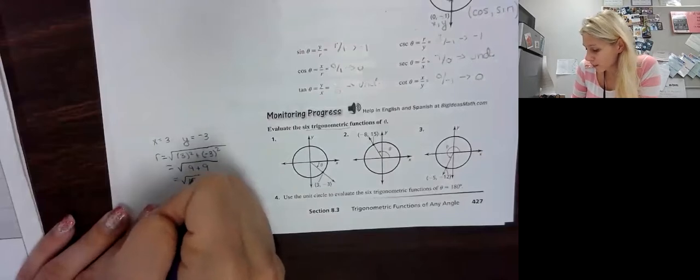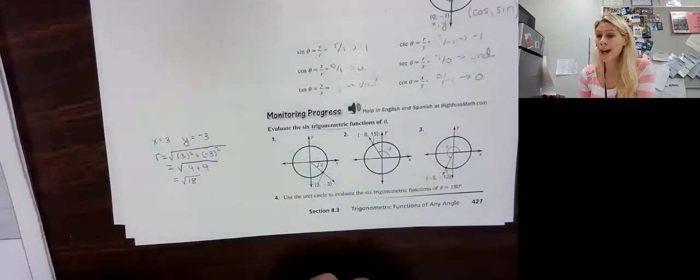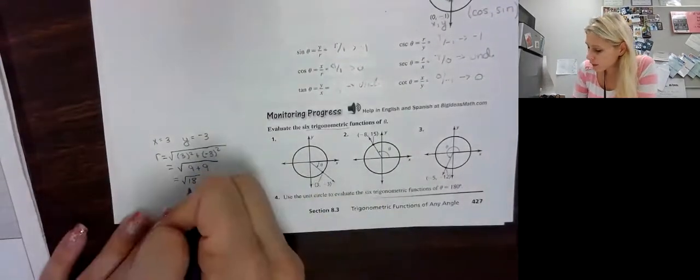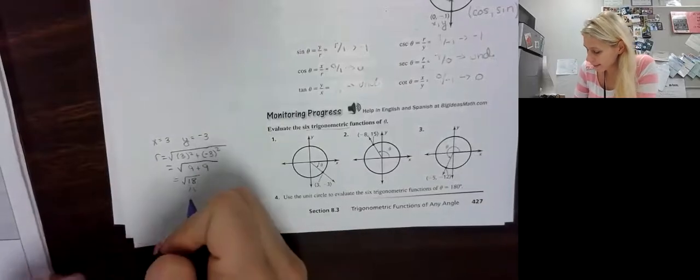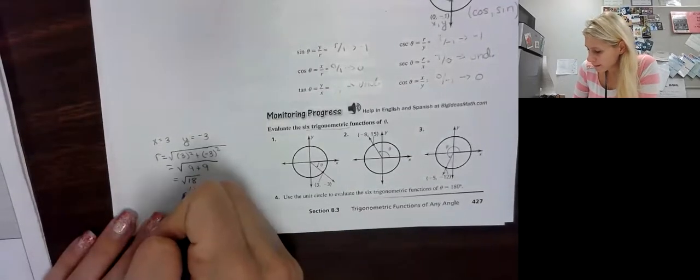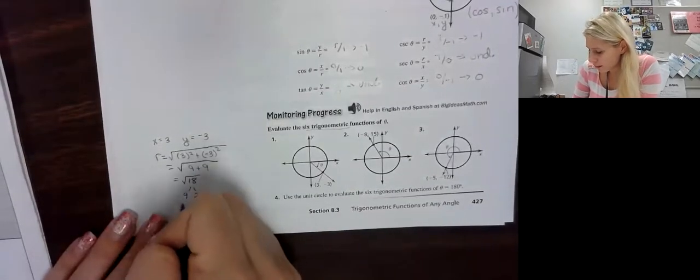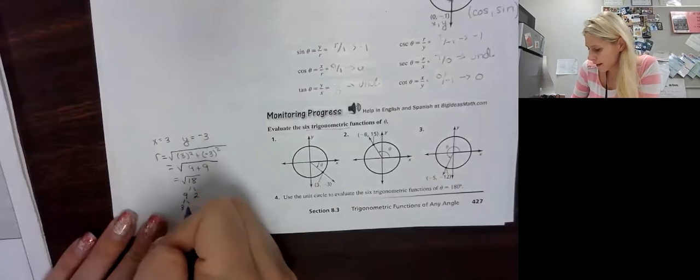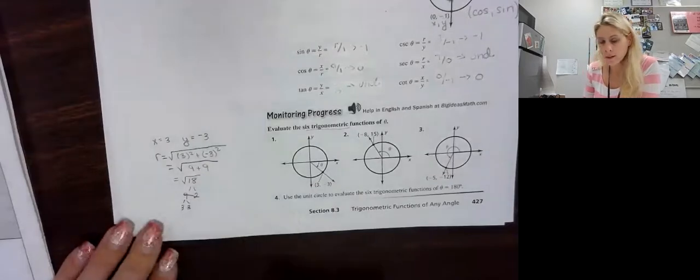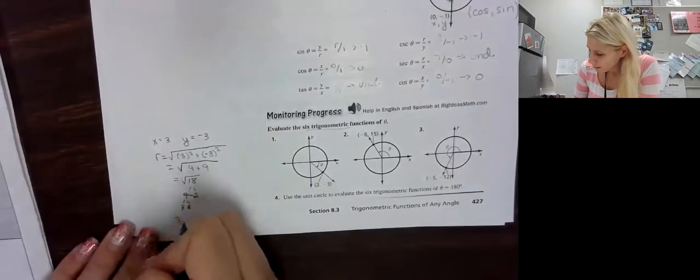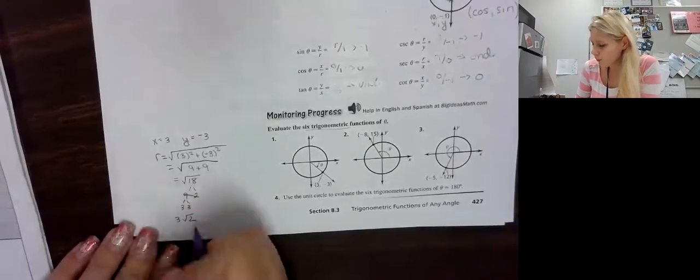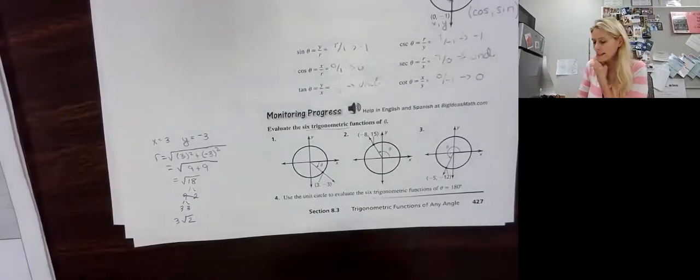This is not a perfect square, but I do have a perfect square in it. So we're going to have to do our tree. 18 is 9 and 2, and 9 is 3 and 3. So we get 3 square root of 2. That is our r.